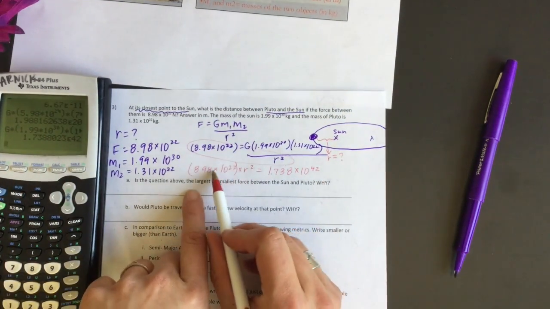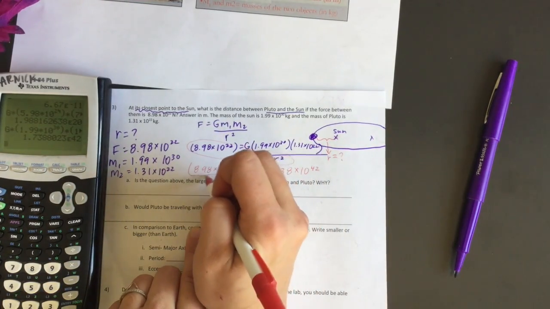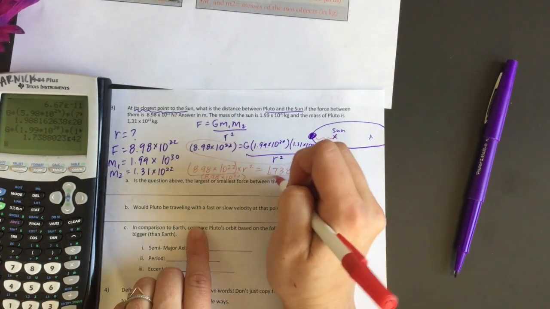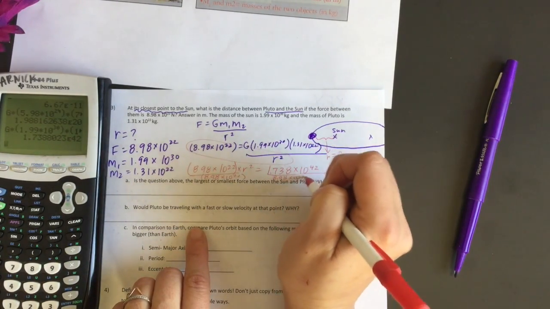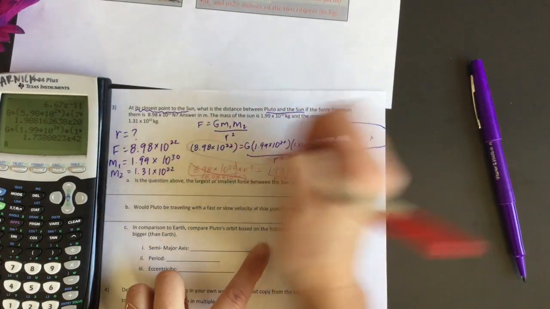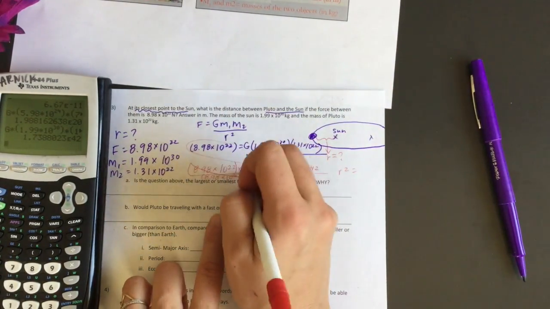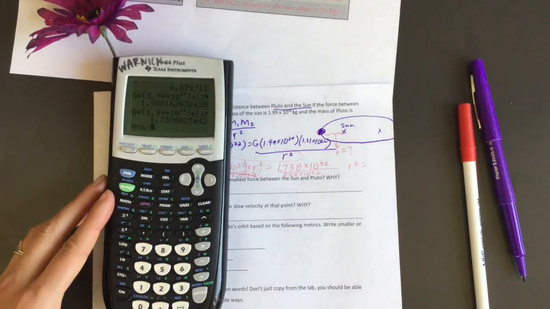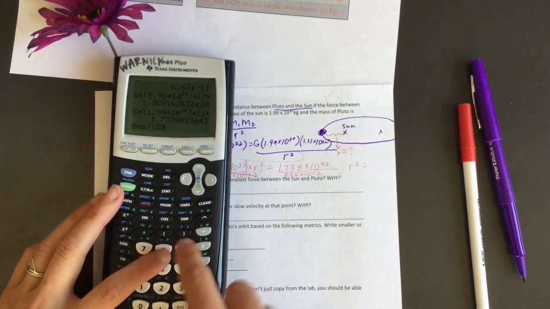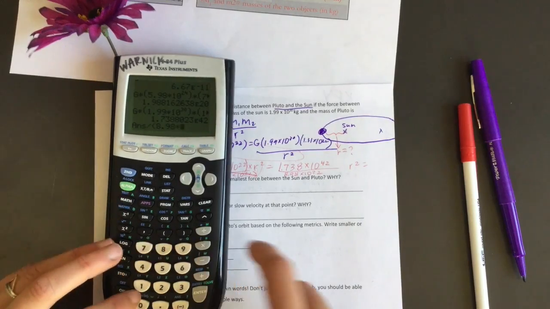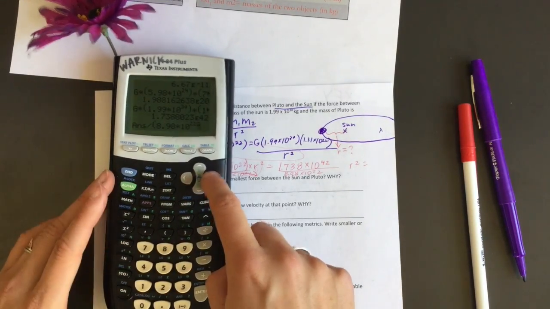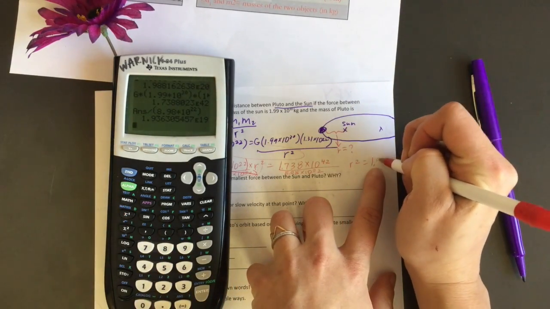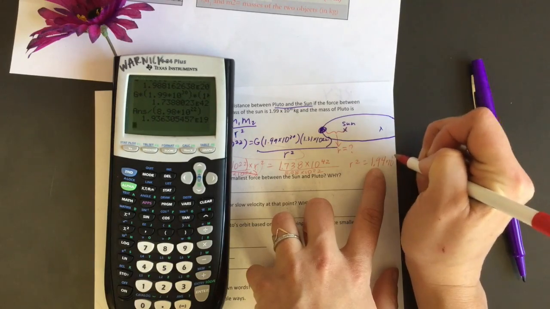At this point, I need to divide both sides by this with parentheses. That crosses out, and then that leaves r squared alone by itself on one side and a number. So here I'm going to go divided by, so it's giving me the answer from before. 1.9, I'm going to round, 4 times 10 to the 19th.